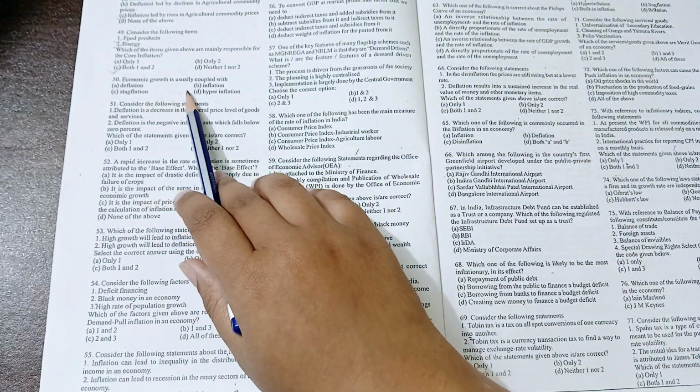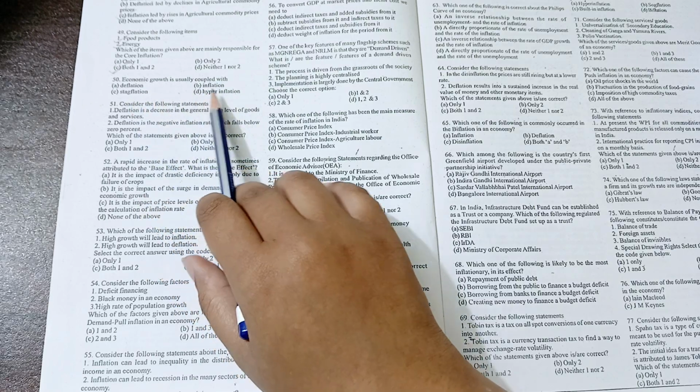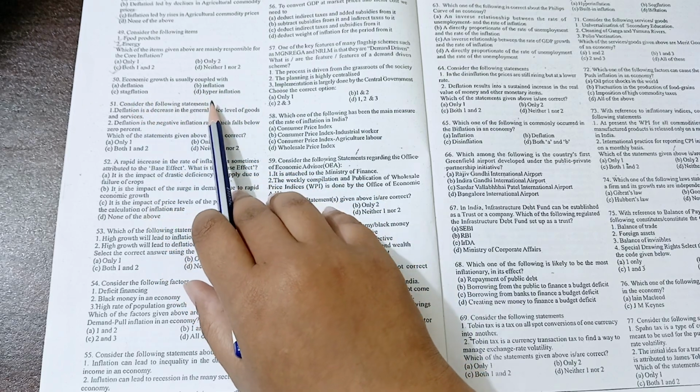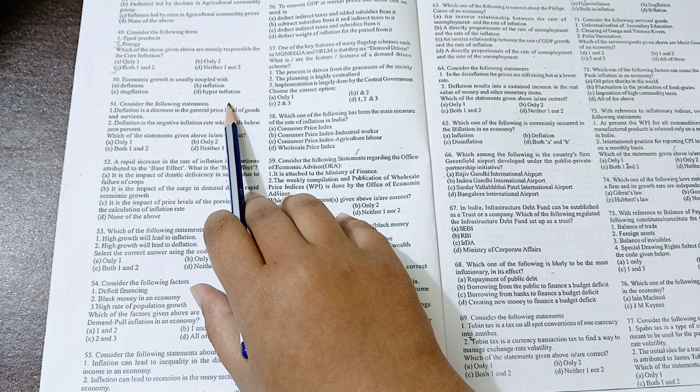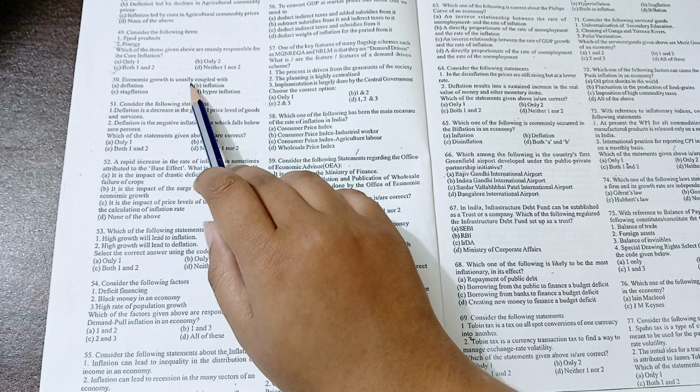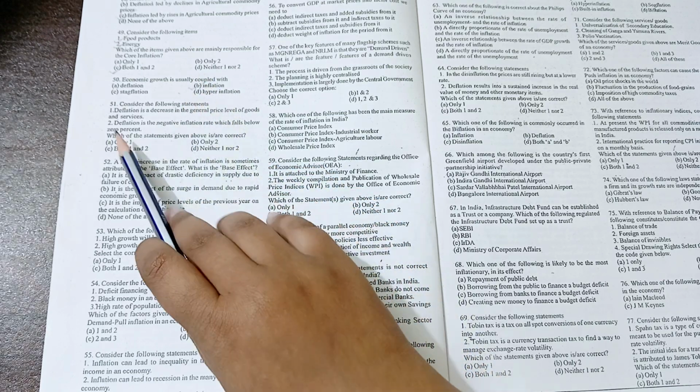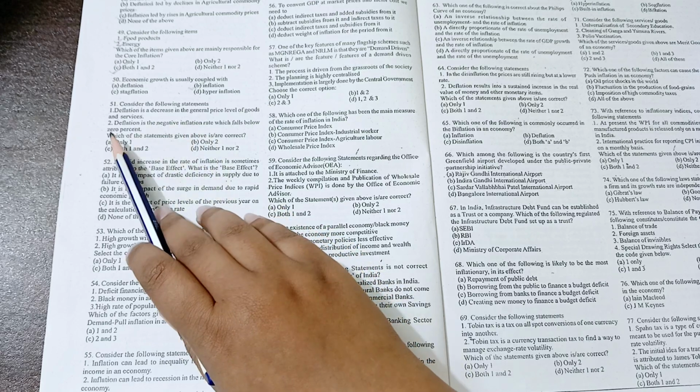Economic growth is usually coupled with deflation, inflation, stagflation, hyperinflation. The answer is option B, inflation.